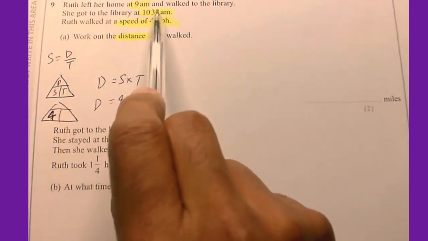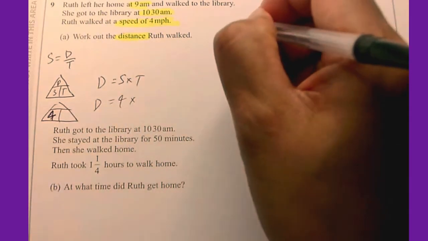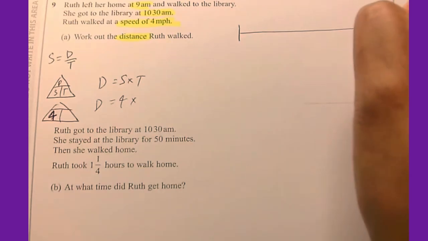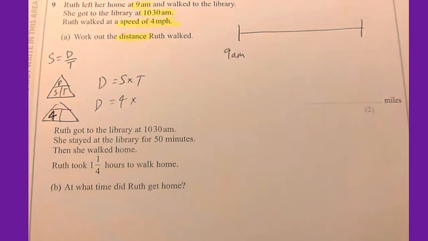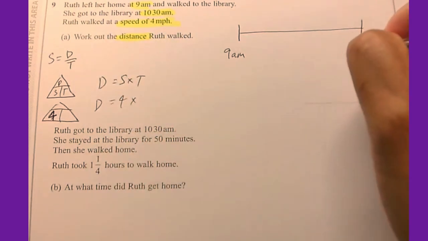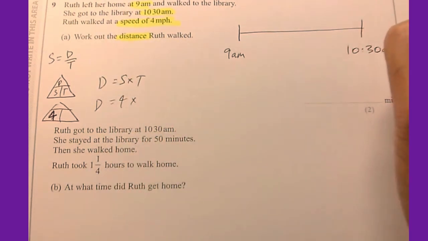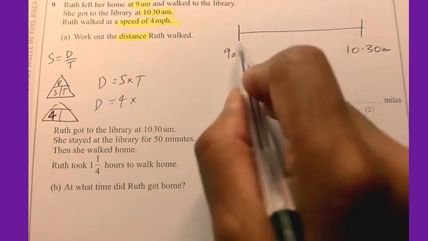Ruth left her home at 9 a.m., and similarly to the last question, I'm going to draw a timeline. She left her home at 9 a.m. and walked to the library. She got to the library at 10:30 a.m. So what is that time?